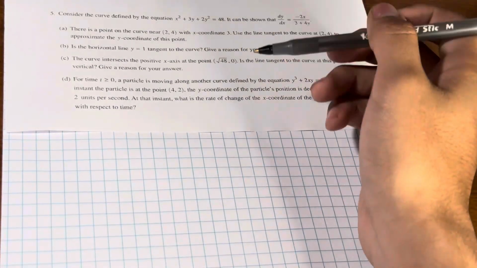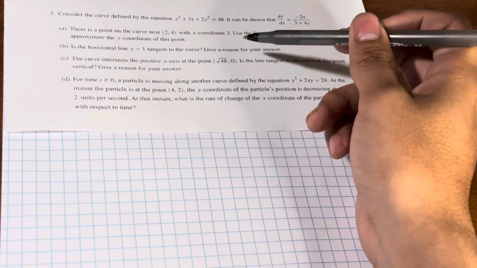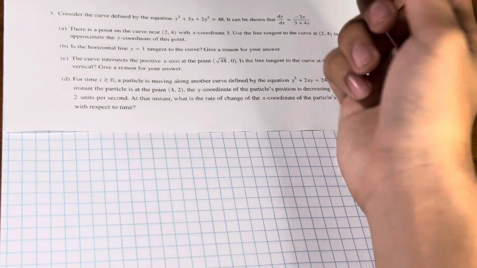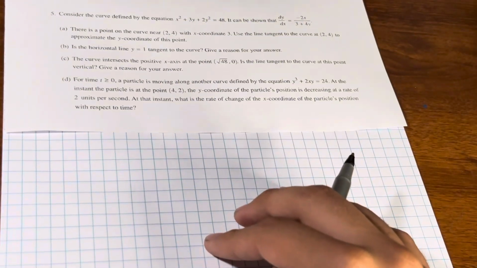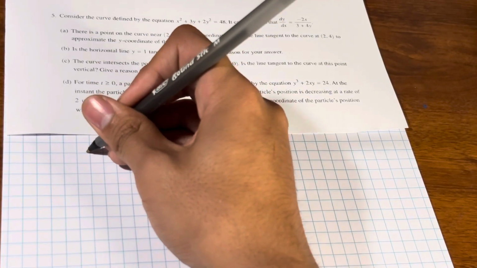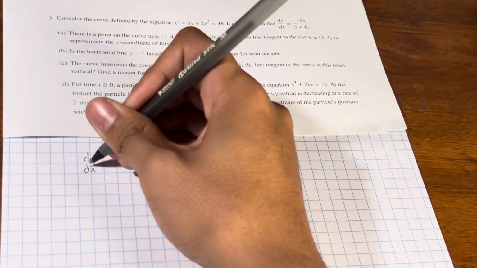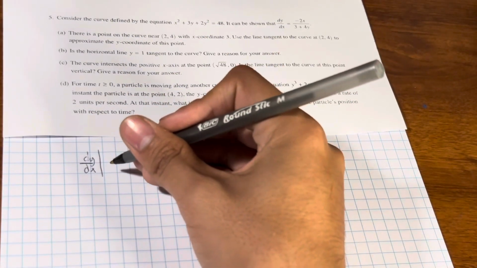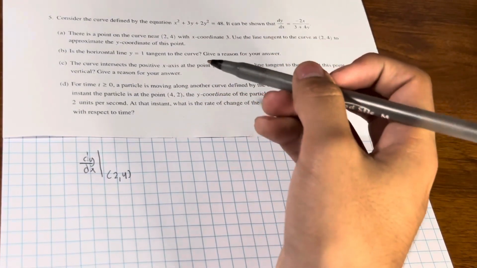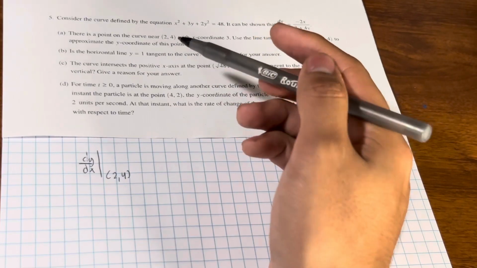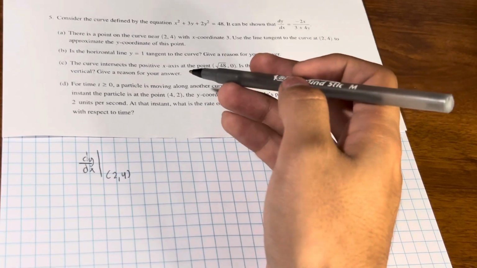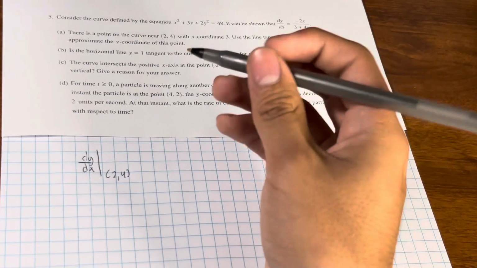Alright, so the point is near the curve, and the next coordinate is 3. Use the line tangent to find the point. Okay. Alright, so this is tangent to the curve, so we gotta find the equation. Thank God they solved dy over dx for us. So let's put those points in. So let's do dy over dx, big line, and put those 2 coordinate points, because what we're trying to do is find the tangent line for these coordinates, and then input 3 at the end.